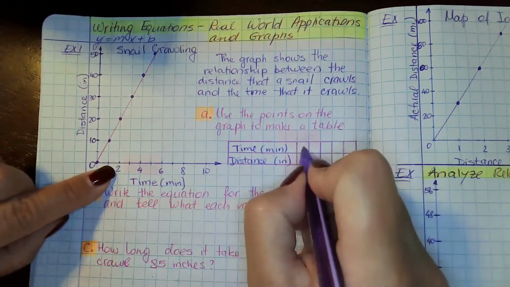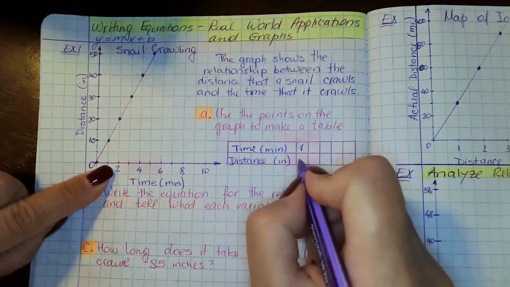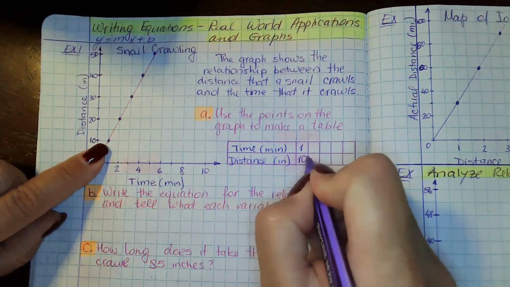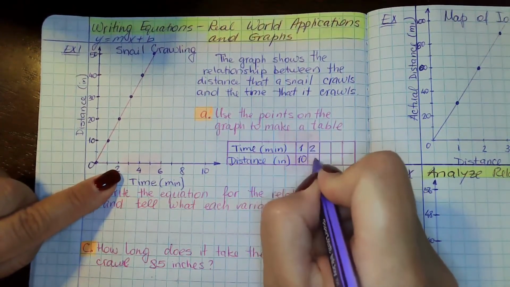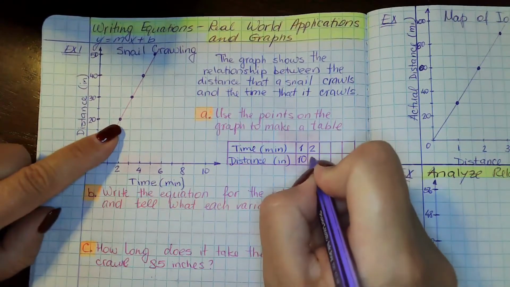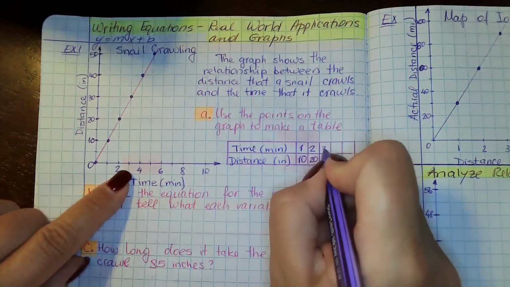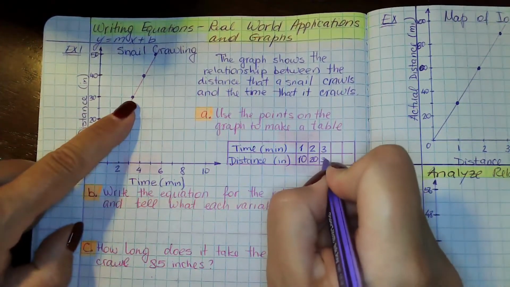In 1 minute, the snail crawled 10 inches. In 2 minutes, the snail crawled 20 inches. In 3 minutes, he's at 30 inches.